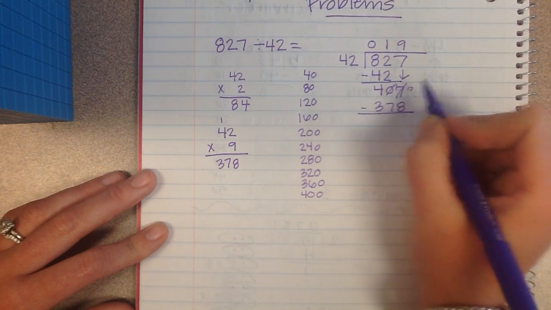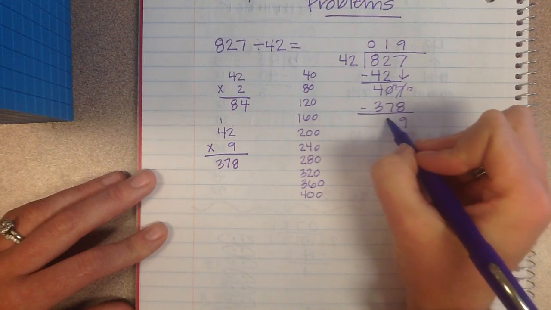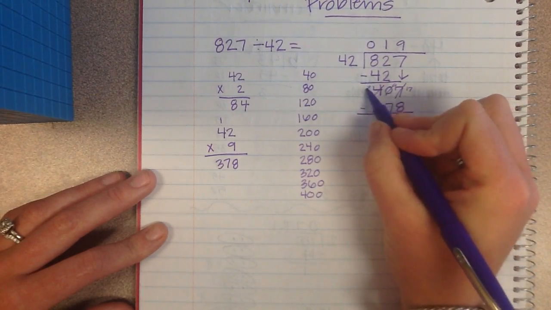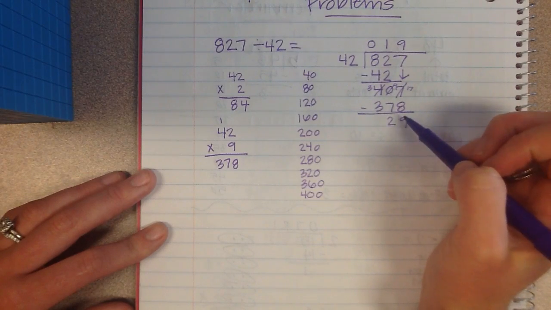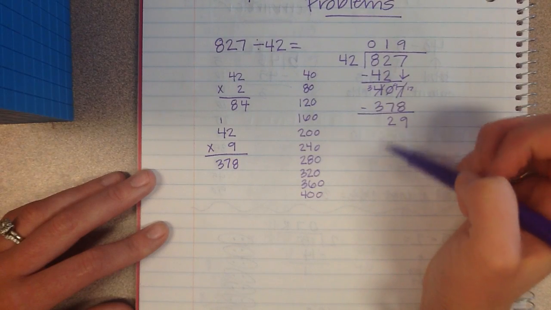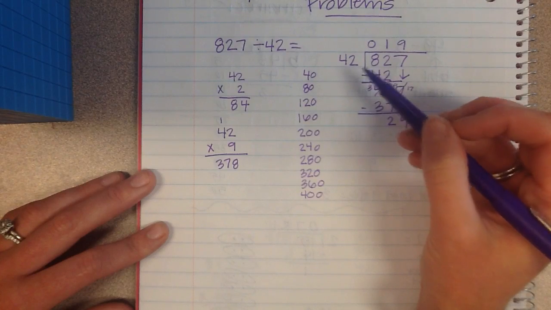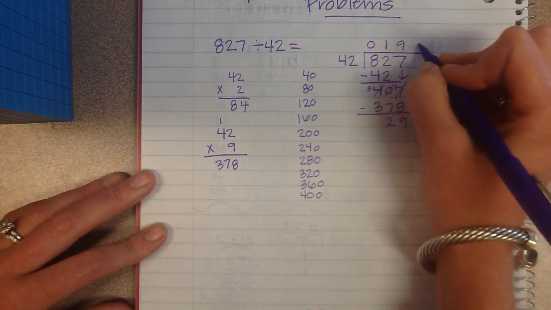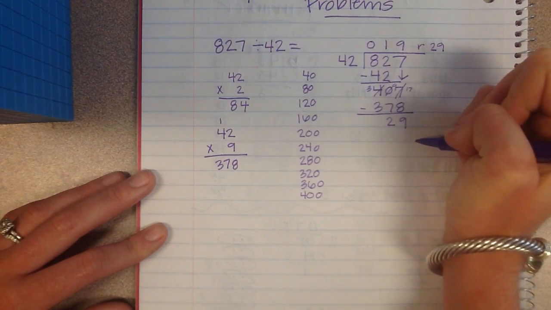This becomes a 9. 17 minus 9 is 8 here. That becomes a 2, and this becomes a 3. Whenever you subtract before you bring down a number, it should always, always, always be smaller than what you have here, because that means that you are doing it correctly. If it's higher than the answer you have over here, then you've done something wrong. So now I have remainder 29 because I can't bring anything else down.